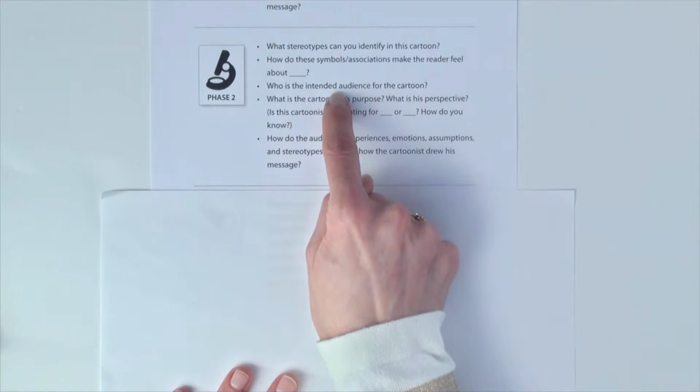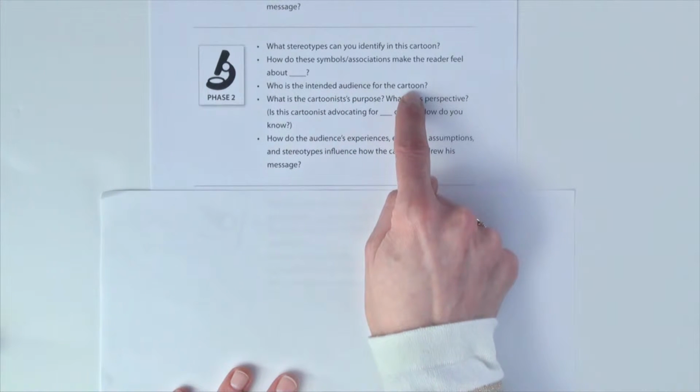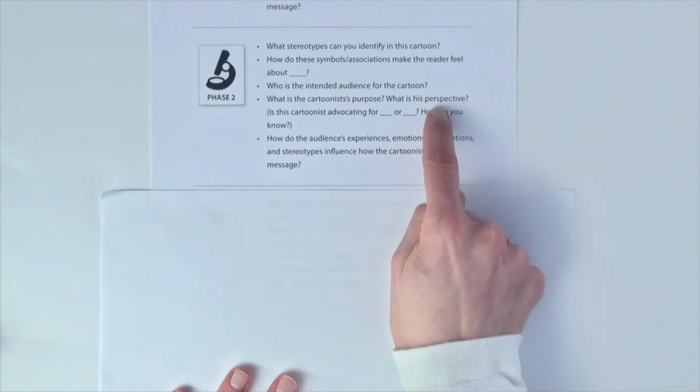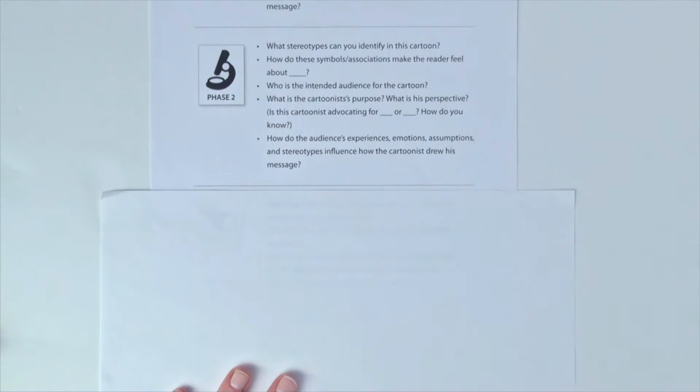Who's the intended audience for this cartoon? And overall, what is the cartoonist's purpose? What is his perspective on this topic or issue? Now it's time to put down the microscope and pull out the telescope. We want to evaluate the author's ideas.